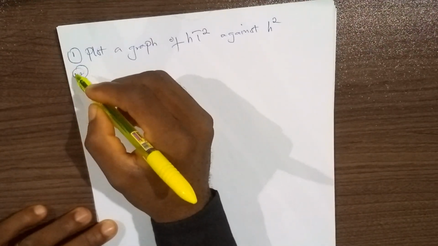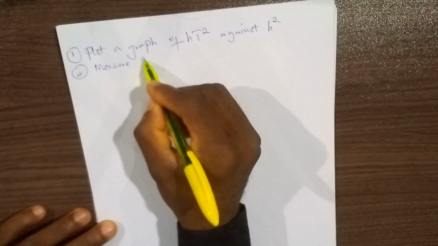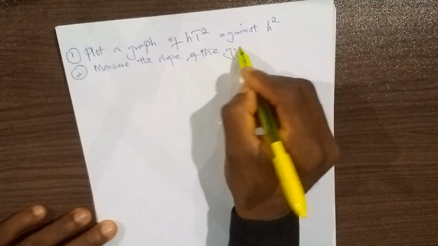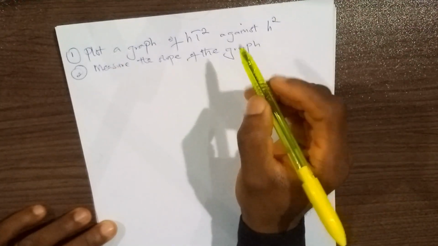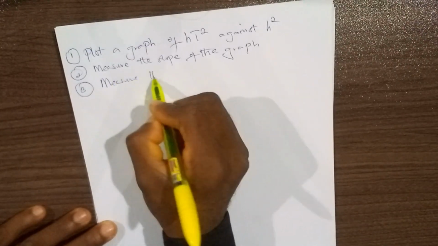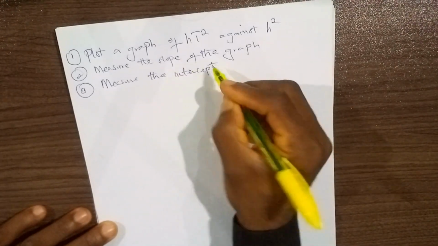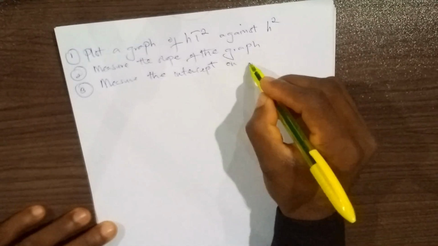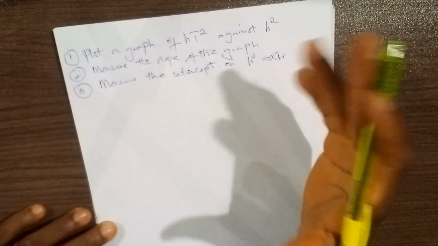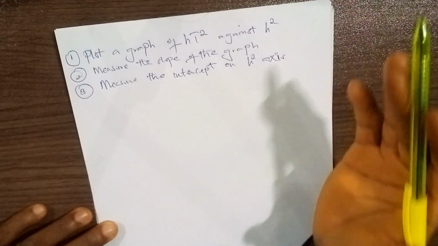Number two, you measure the slope of the graph. Number three, measure the intercept on the ht square axis.